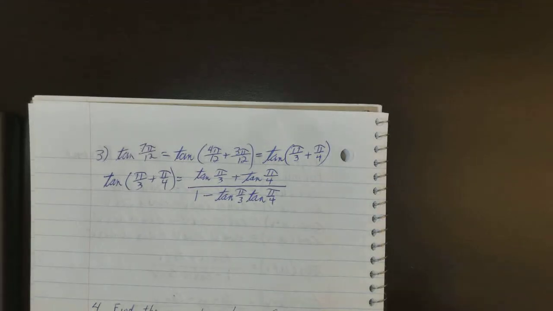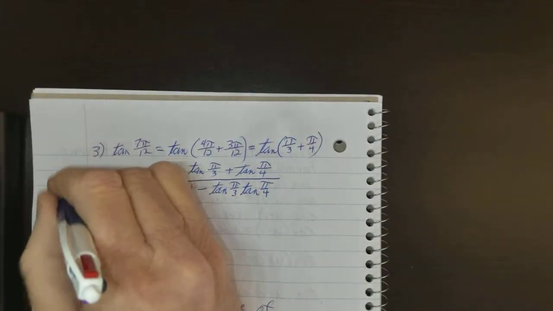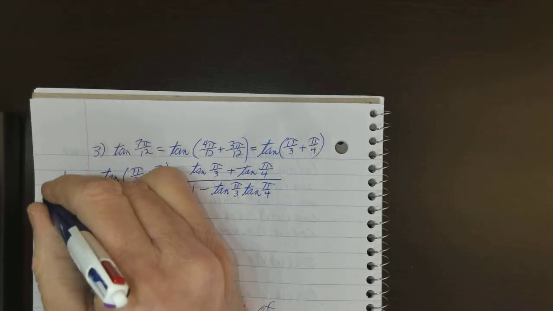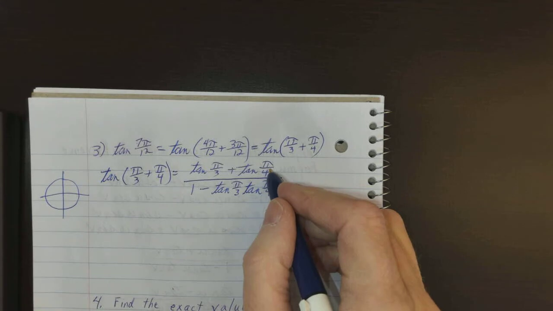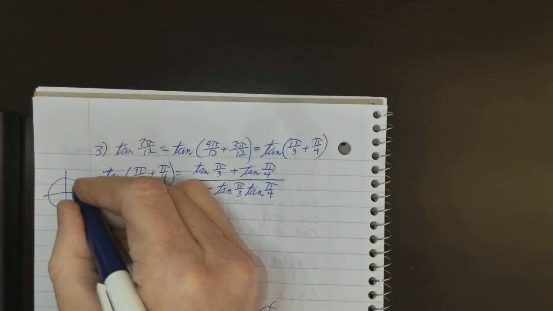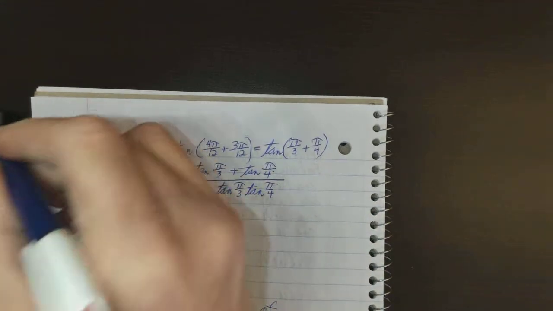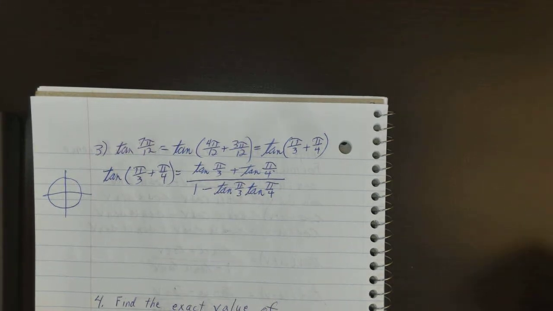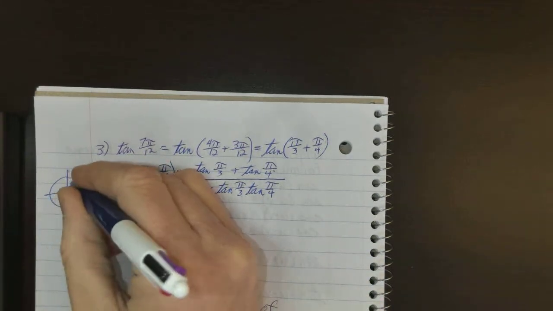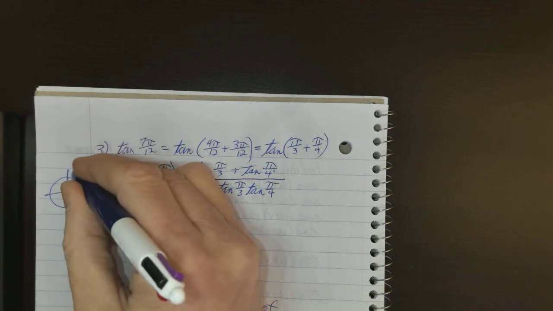And let's see. Let's think about what those are here real quick. All right, tangent of pi over 4 is 1, because that's sine over cosine, and both of those are square root of 2 over 2. So the number over itself is 1. Pi over 3, that's up here.